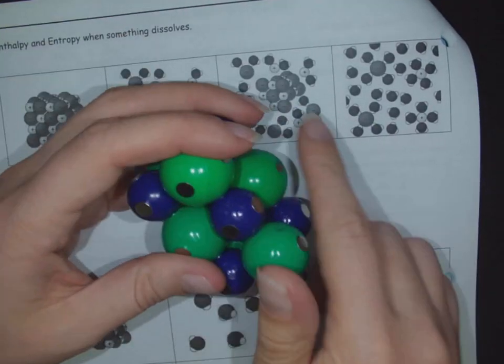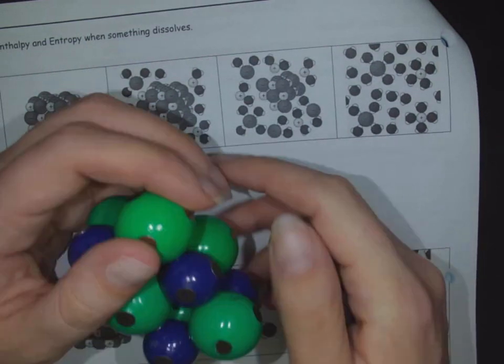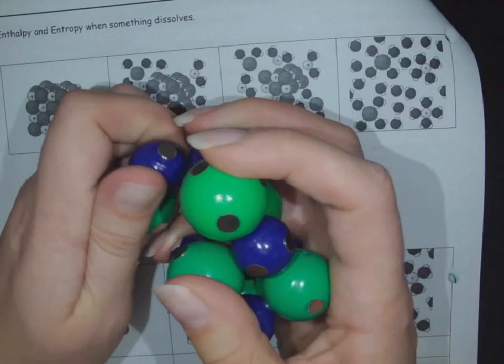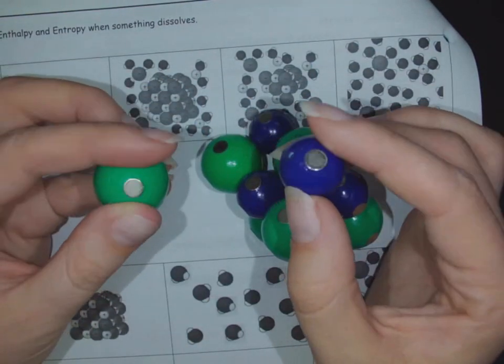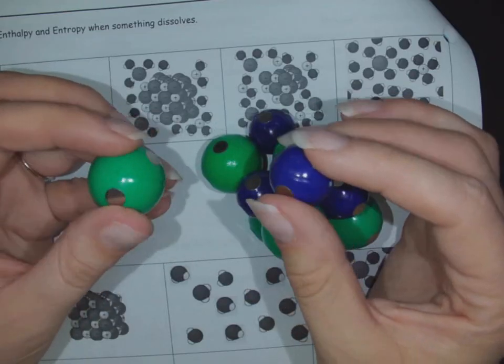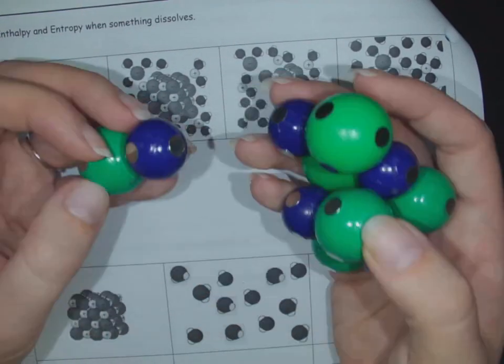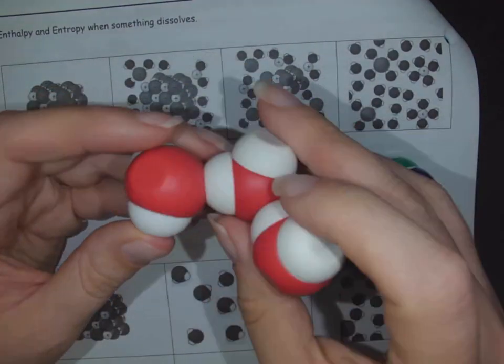They're further apart from each other, floating around in this water than when they were in the solid. So for just this guy, going from this to breaking it apart, this would be an increase in chaos. This would be a positive delta S to break that apart. Okay? It would also be a positive delta S if we're going to break apart water molecules.